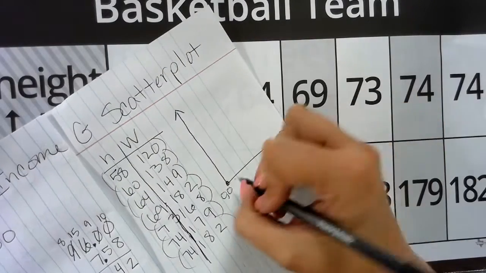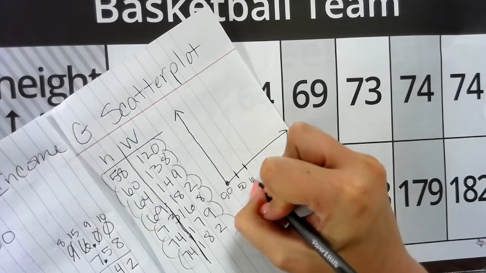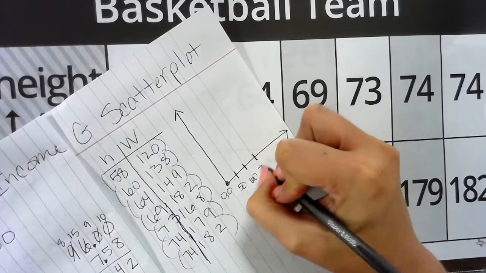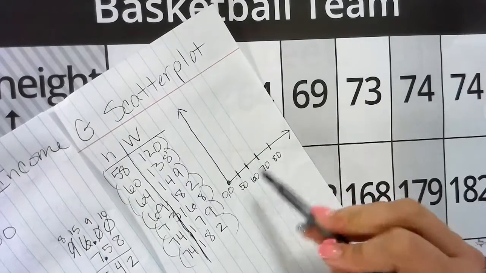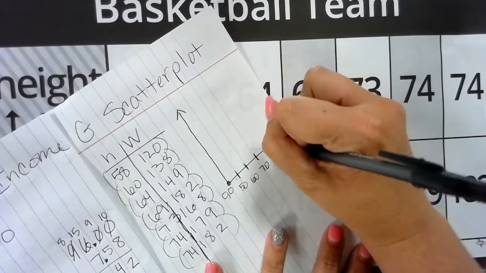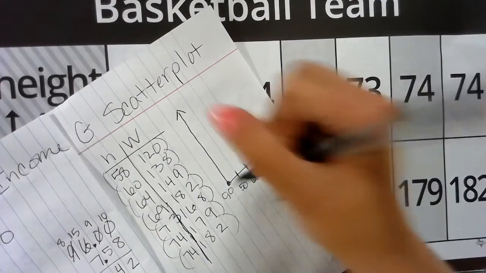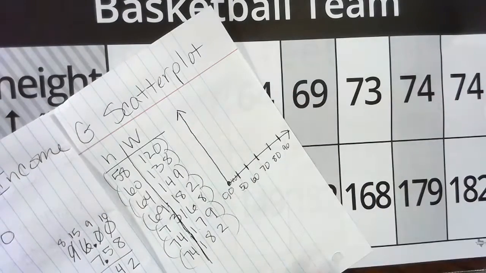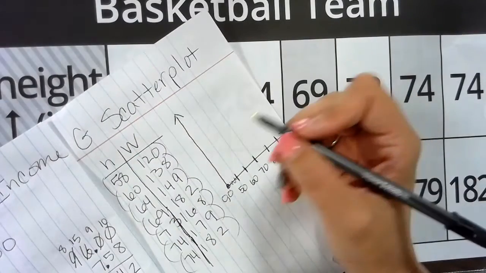I'm probably going to go 50, 60, 70, 80, or 50, 55, 60, 65, 70, 75, okay? So you need to make sure that you're making your coordinate planes with the numbers that fit, and this means I'm not starting off at 0, okay? I'm skipping through.